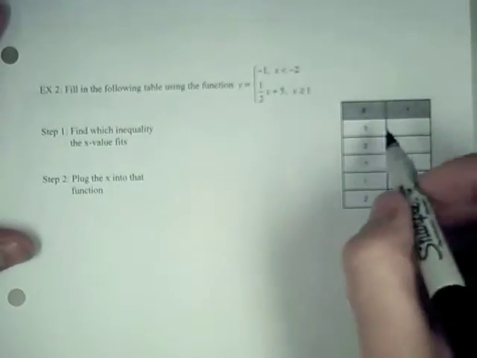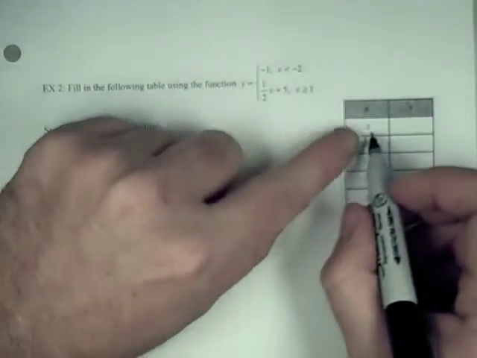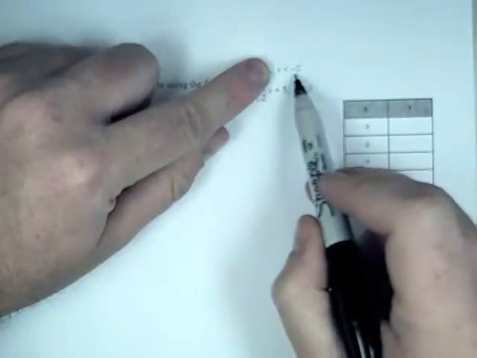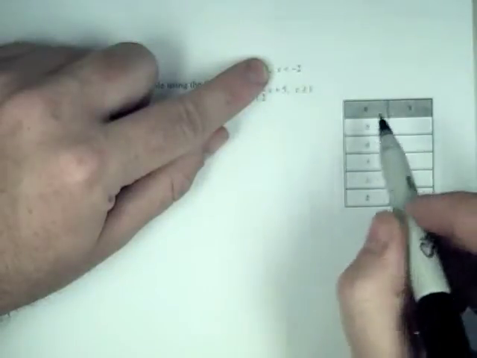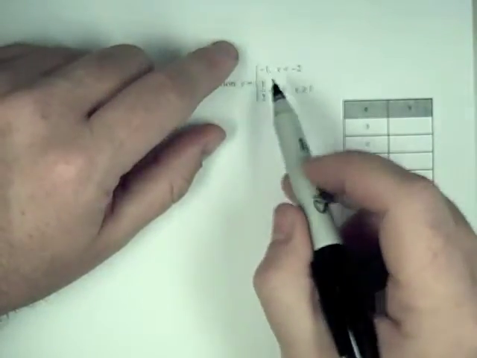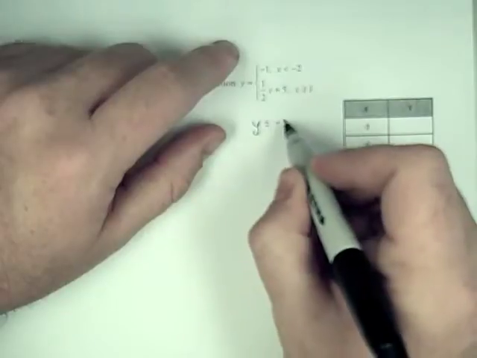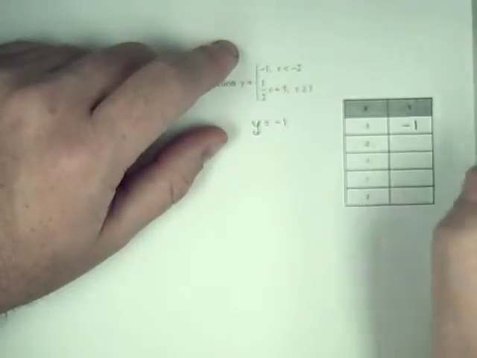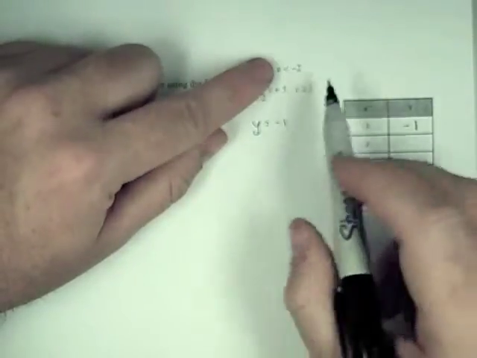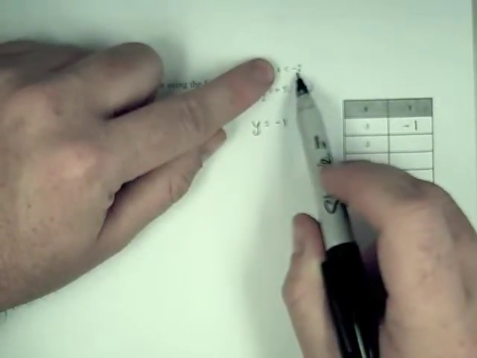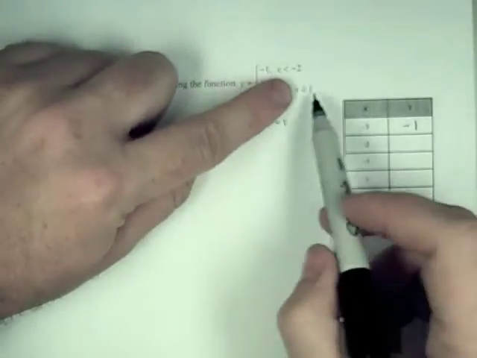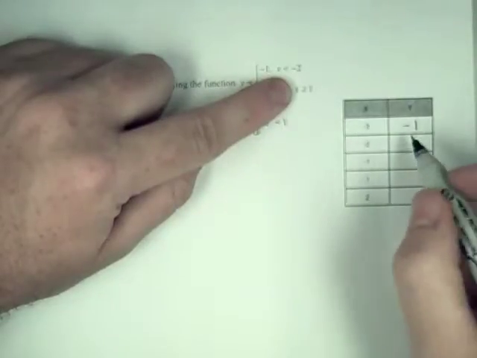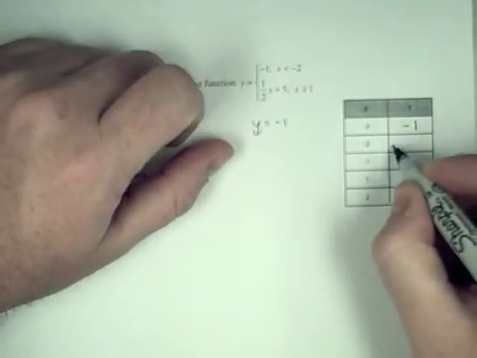Trying the next one, the same way. We take negative 3, and we're going to test it in each inequality. So is negative 3 less than negative 2? Why, yes it is. So we plug negative 3 into this function. y equals negative 1. Since there's nowhere to plug negative 3 in, we just say it's negative 1. Try negative 2. Is negative 2 less than negative 2? It is not. Try down here. Is negative 2 greater than or equal to 1? It is not. It doesn't fit in either function, so this is undefined.